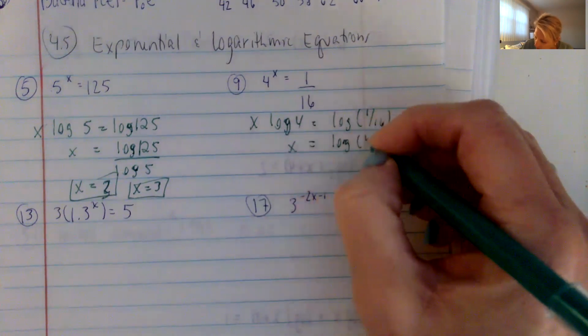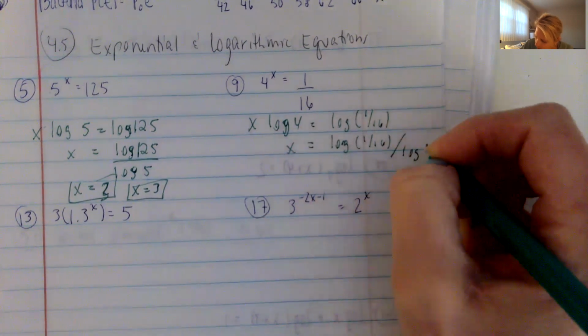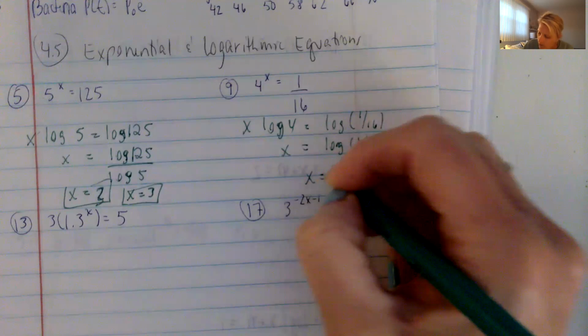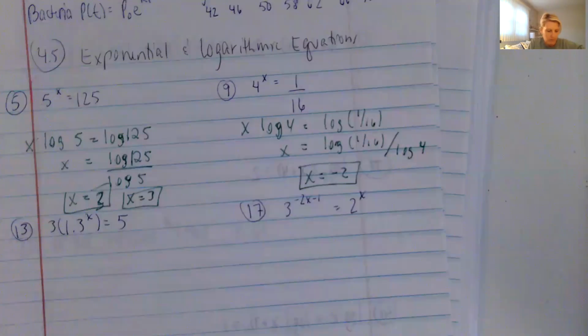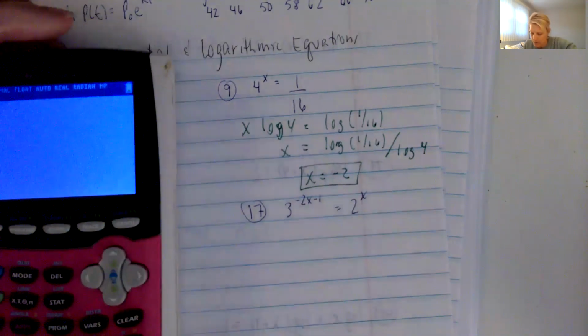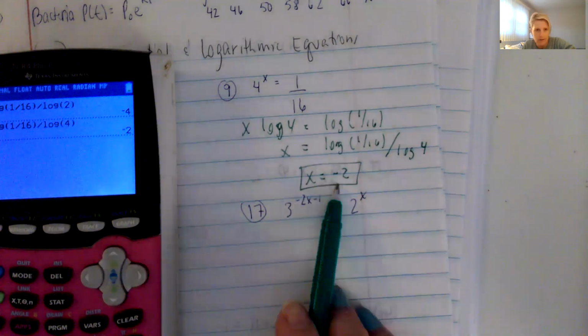So the log of 1/16 divided by the log of 4, we will see that x is negative 2.